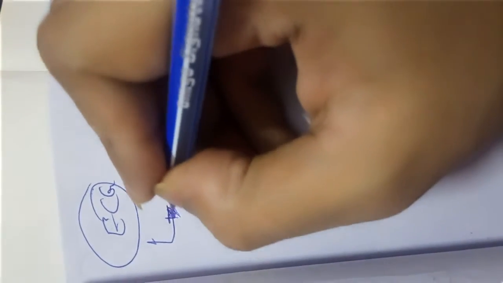Now to start with ECG. Einthoven, you know about Einthoven, right? Who discovered this? And then there are 12 leads. Start discussing leads. Let's have a look at how a myocyte looks.